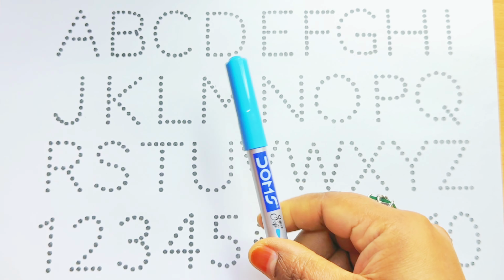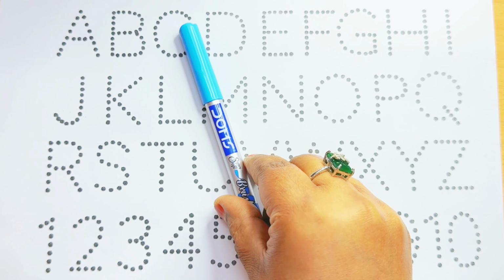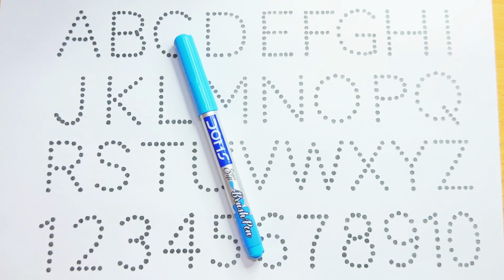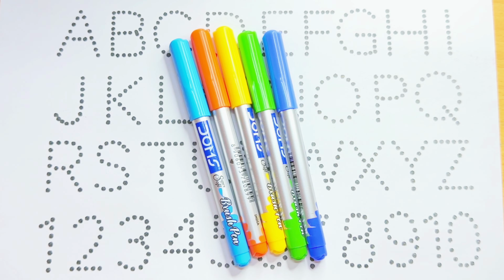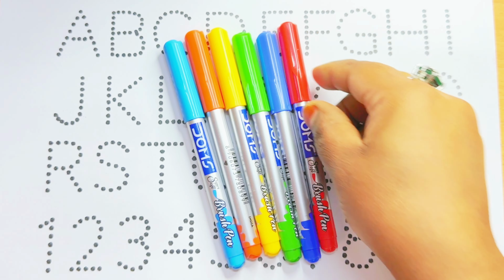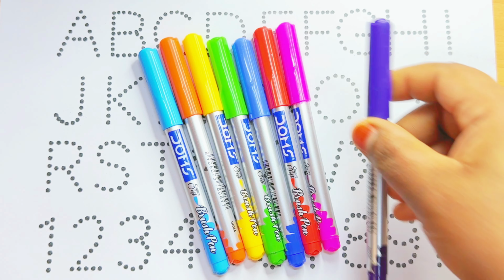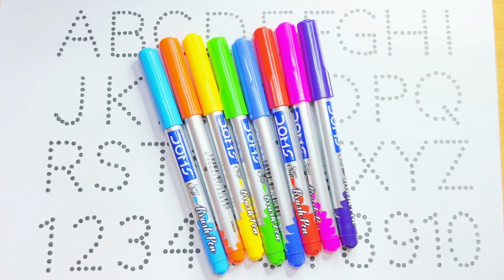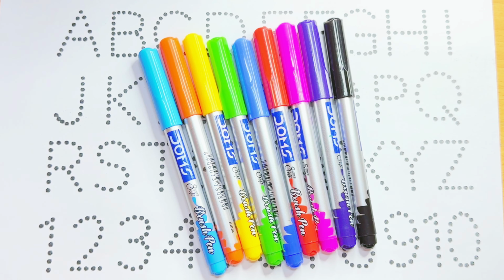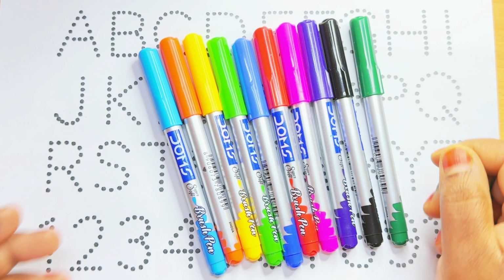Let's try to learn some color names. Sky blue color, orange color, yellow color, light green color, blue color, red color, pink color, violet color, black color, green color.